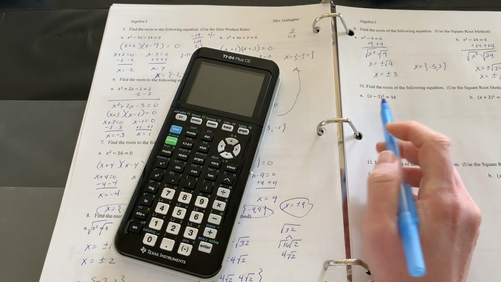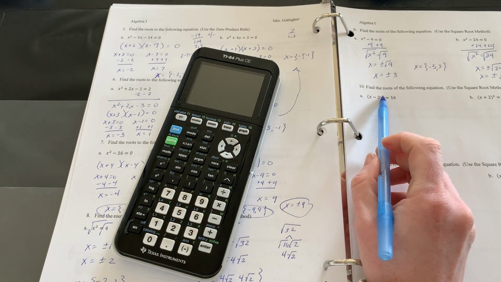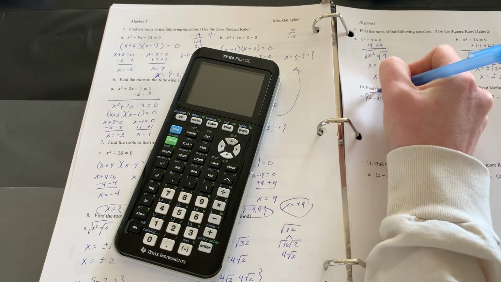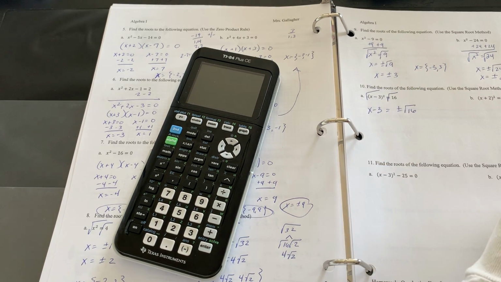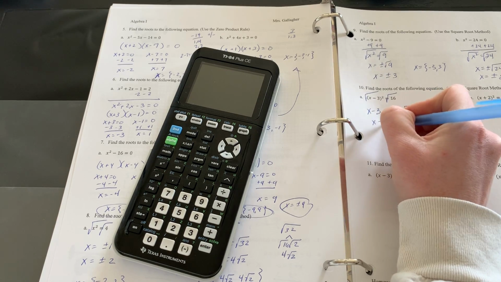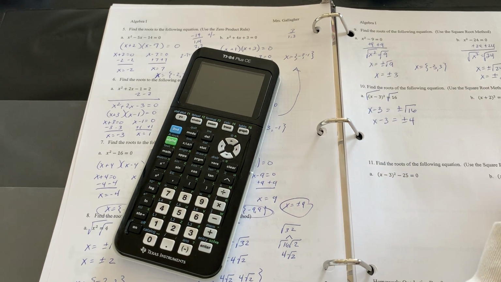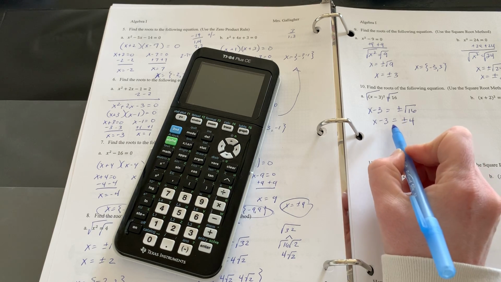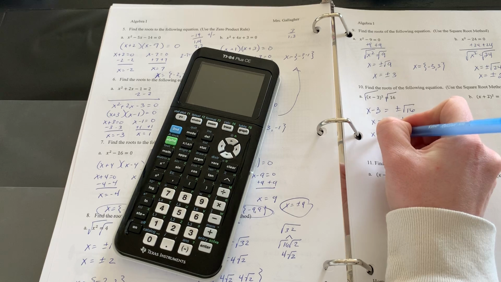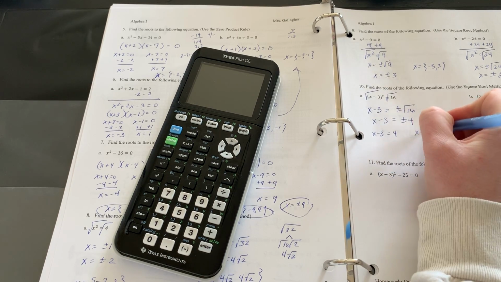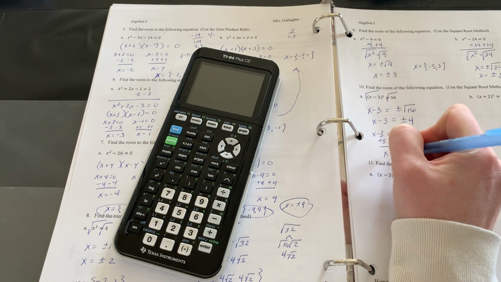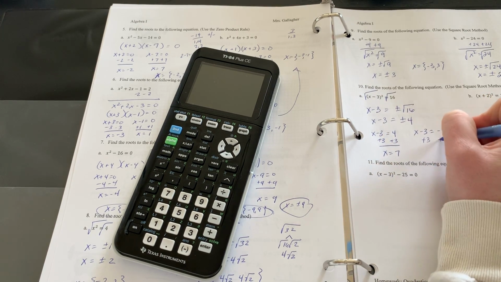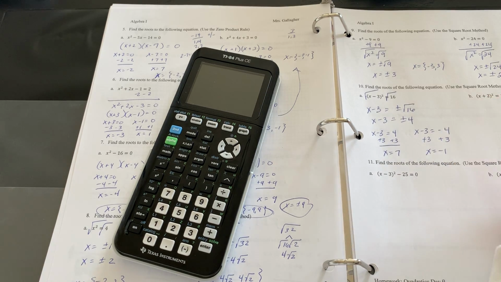Okay, now square root method for the next one. It is something that's squared, so now we're ready to take the square root of both sides. So it's just x minus 3 equals plus or minus the square root of 16. x minus 3 equals plus or minus 4. You have two equations here. You can add 3 and it'll be 3 plus 4, 3 minus 4, but I like writing them out separate. So x minus 3 equals 4, or x minus 3 equals negative 4. One solution is 7, and one solution is negative 1.